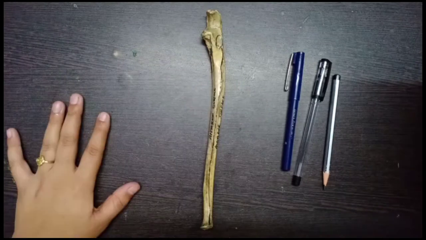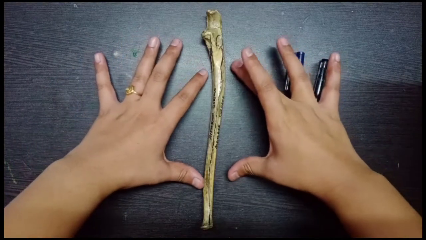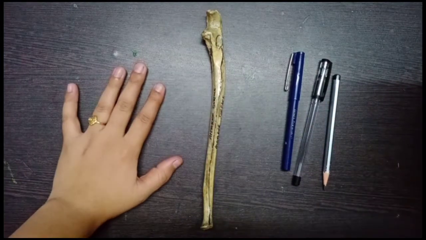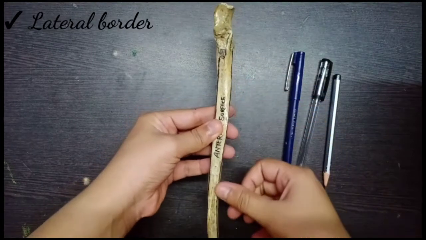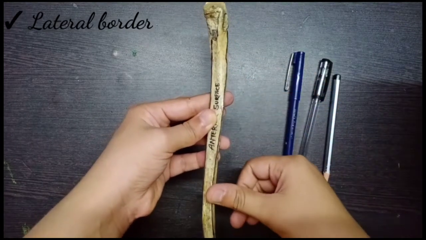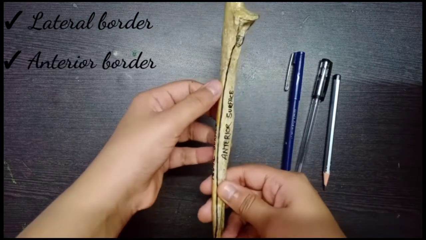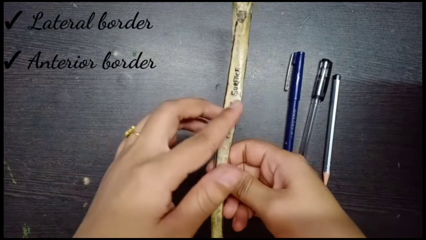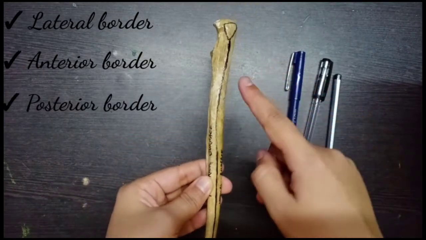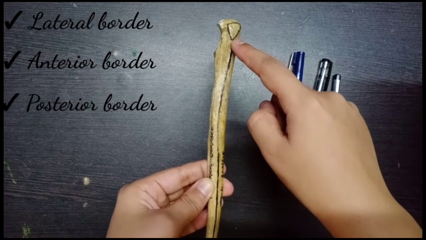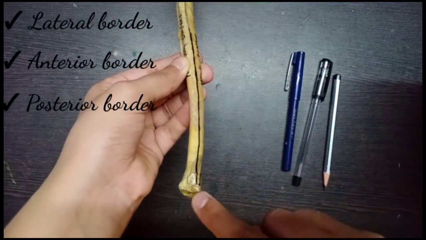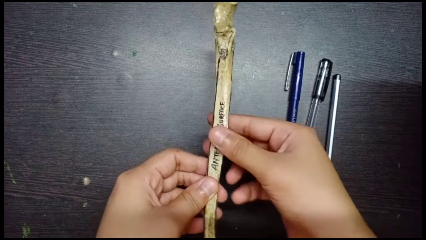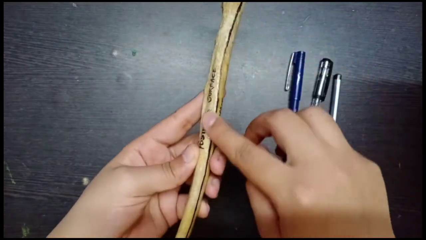Now let's go through the shaft, that is this part, the longest part of the bone. In the shaft, we will see 3 borders and 3 surfaces. Talking about the borders, we have the lateral border, which is the sharpest border and is also known as the interosseous border. Then we have the anterior border, on this side, which ends at the styloid process here, right? And then the last border, on the backside, is the posterior border, which starts at the subcutaneous triangular area, as I already told you, and ends at the base of the styloid process. So we have 3 borders: the lateral border, which is the sharpest border, also known as the interosseous border, the anterior border, and the posterior border.